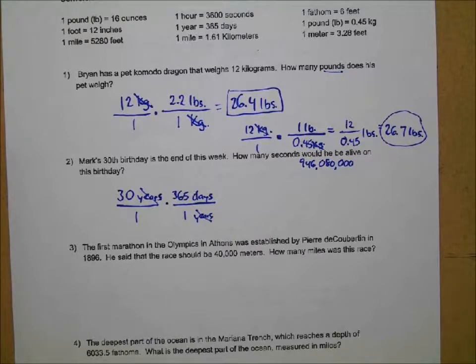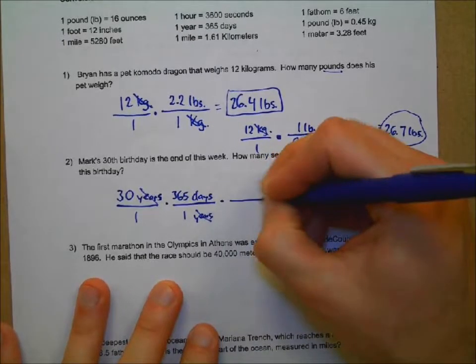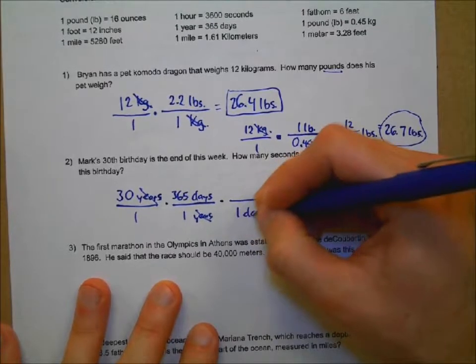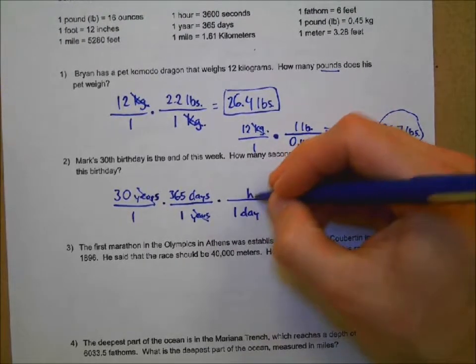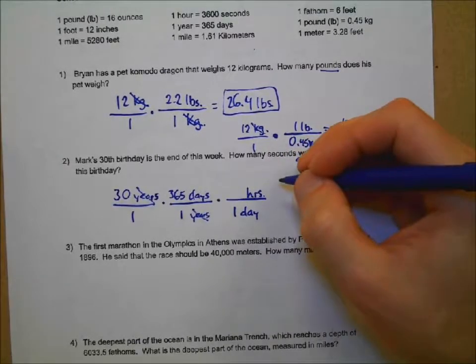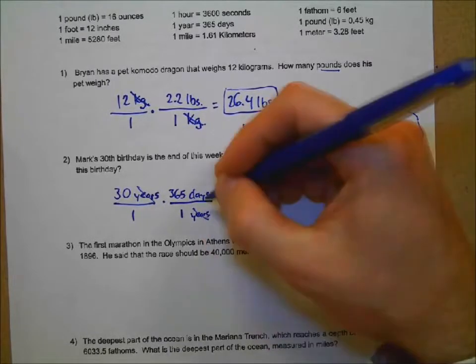All right, so now we're going to convert days to what? Matt, is this what you were going to say? We're going to convert days into hours. Sure, let's do days into hours. So 1 day will go on the bottom there. And how many hours are in 1 day? 24, right? Now the day variables will cancel.